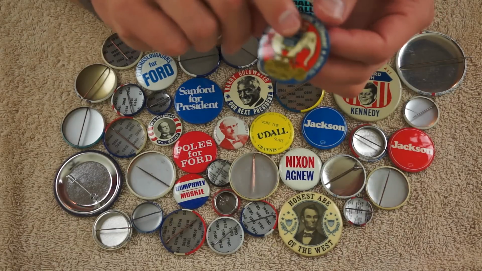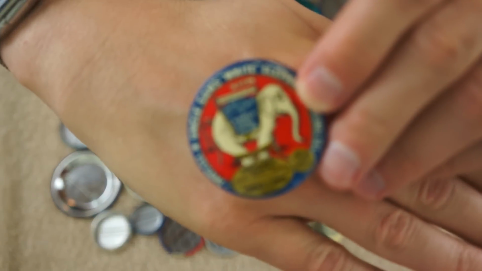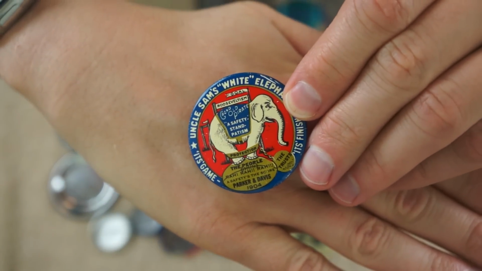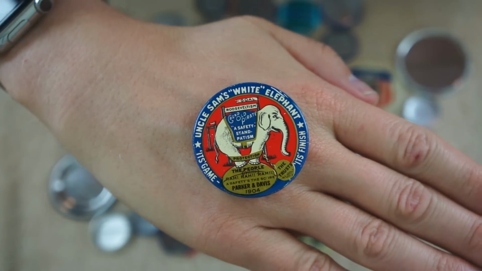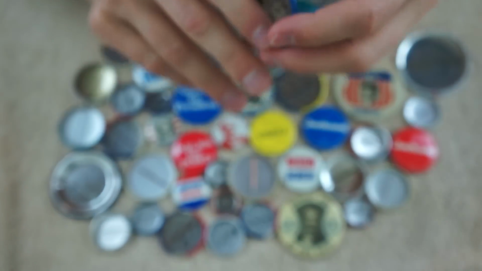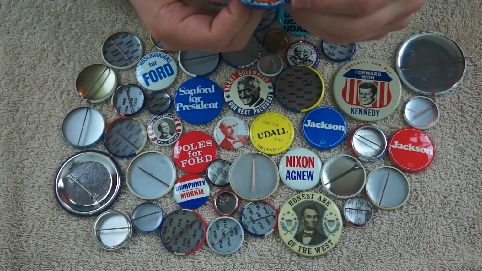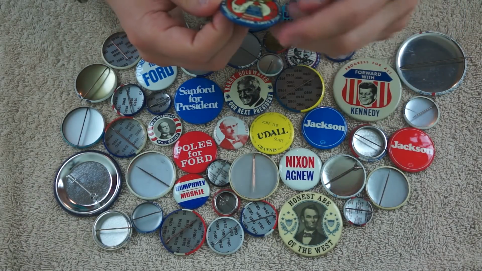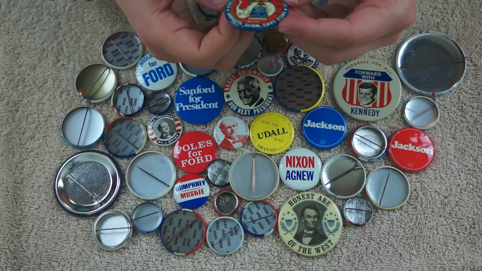This is an interesting one here. Let's see if I can get it to focus. There's a lot going on on that button. You'd have to really get close to somebody to read it. Let's see what it says here. On the outside it says, Uncle Sam's White Elephant. Its game is finished.